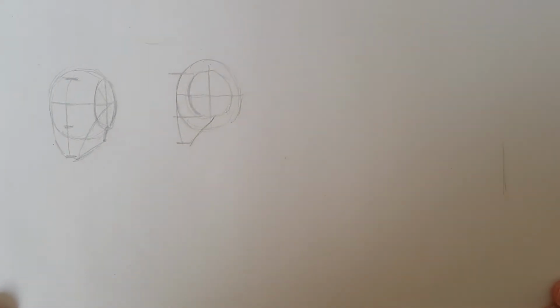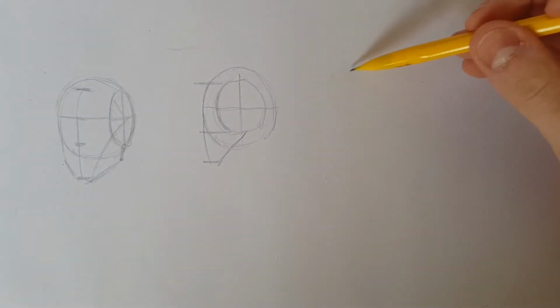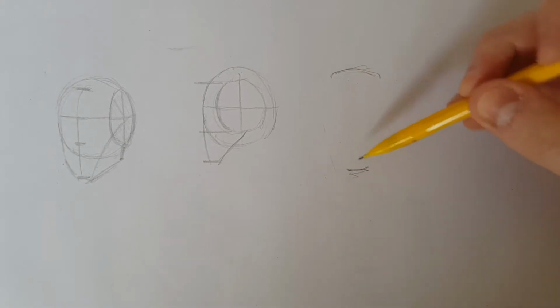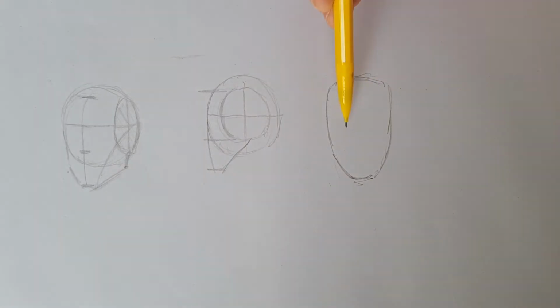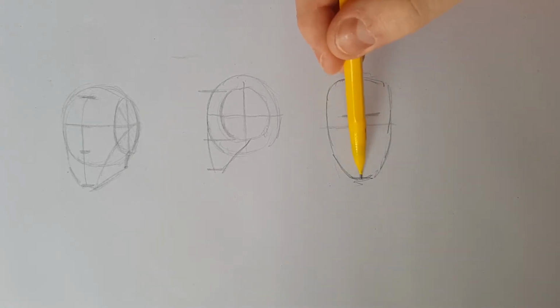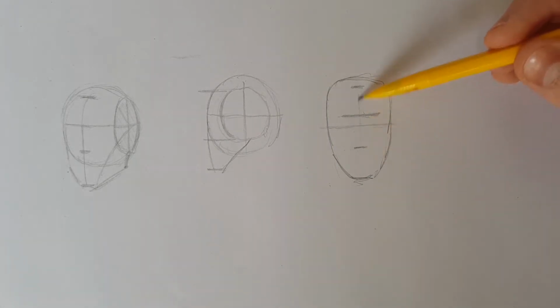Right, wait, let me get the proportions up quickly. So halfway is the eyes, centre of the head is the eyes, just above is the eyebrows, between the eyebrows and the bottom of the chin, the bottom of the nose, and then you can double this distance to get the hairline, centre of the face.